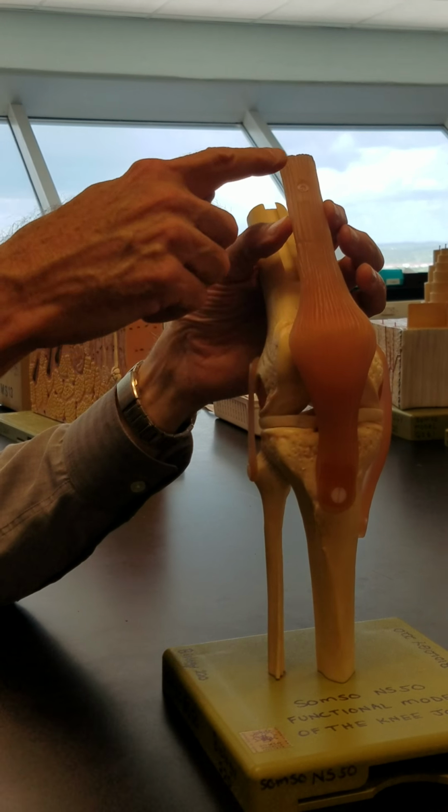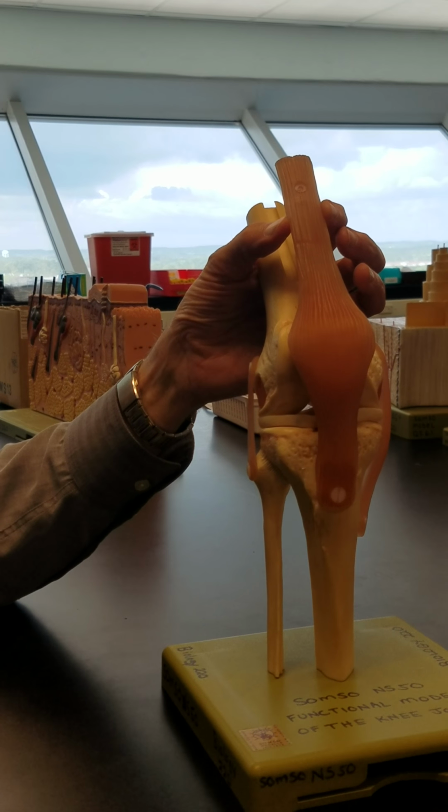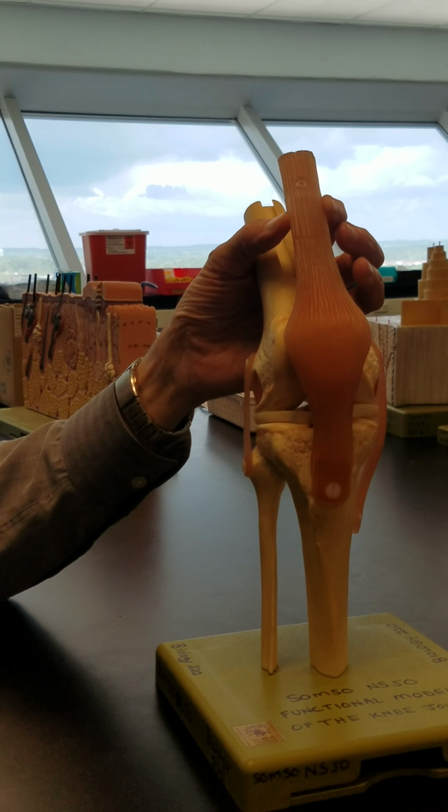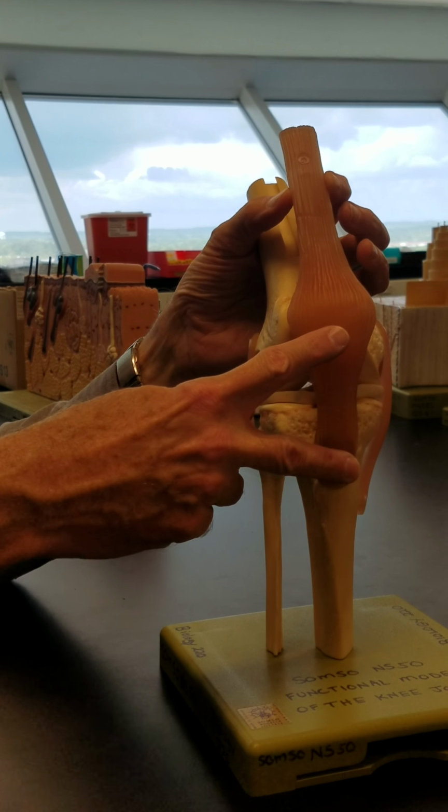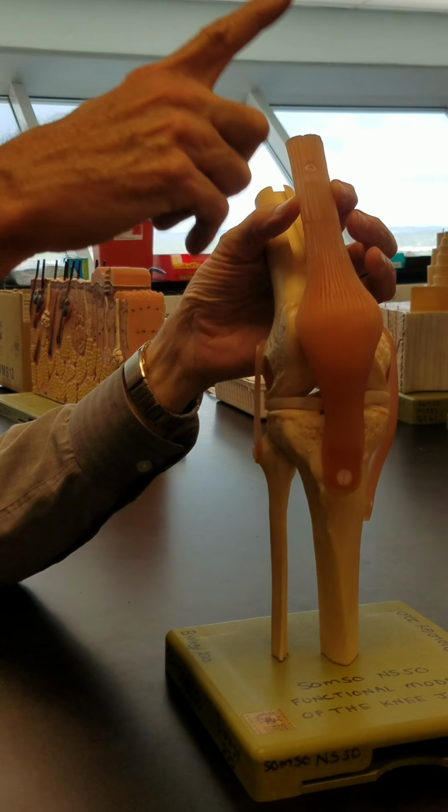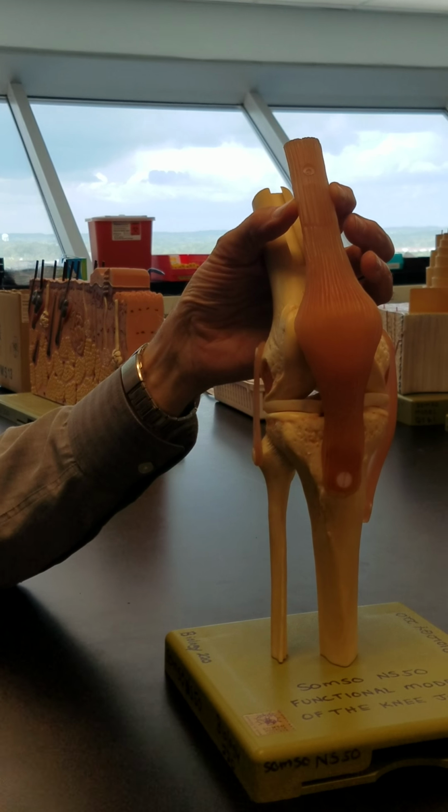So this is the quadriceps femoris tendon, also called the patellar tendon. Okay? Patellar ligament from tibia to patella, patellar tendon from patella to thigh muscle. Okay?